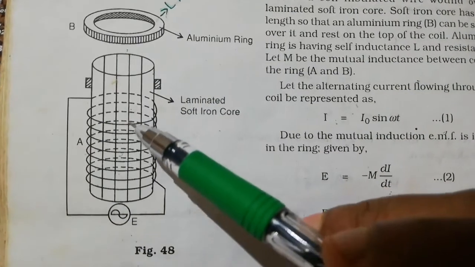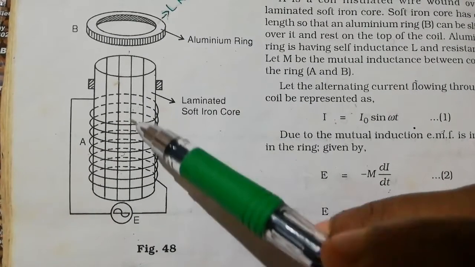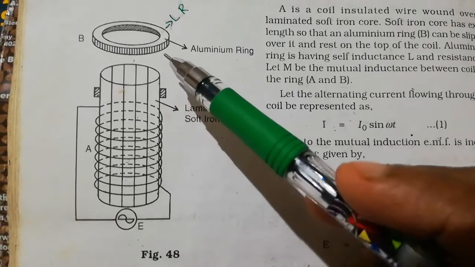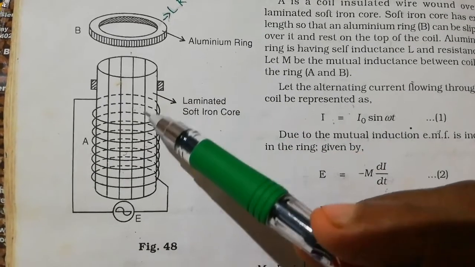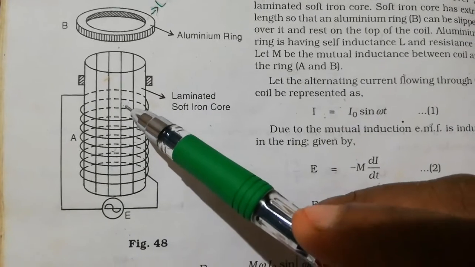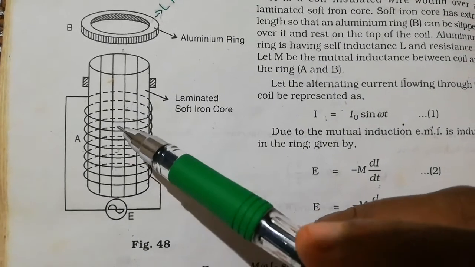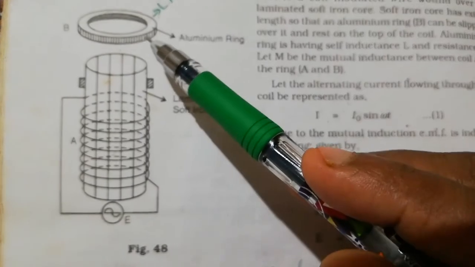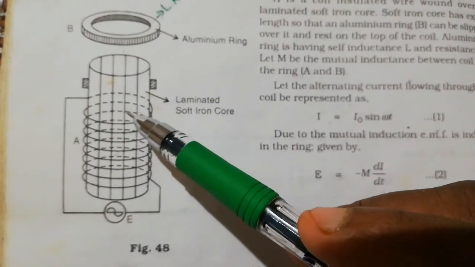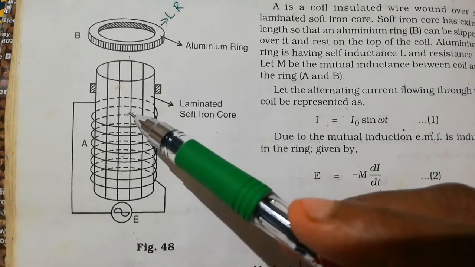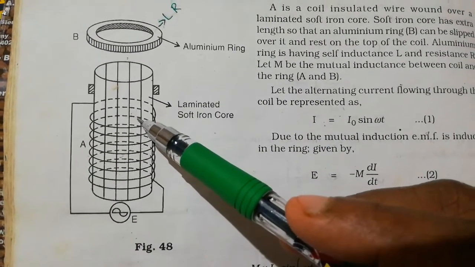So, a strong repulsive force is produced between the nearby positions of the aluminium ring when we place this aluminium ring towards the soft iron core, due to the opposite direction of the magnetic field produced in both the coil and the ring, which produces like poles at the nearby sides and a strong repulsive force.